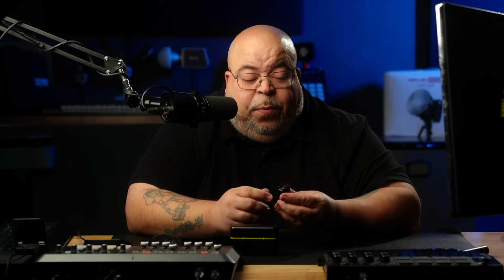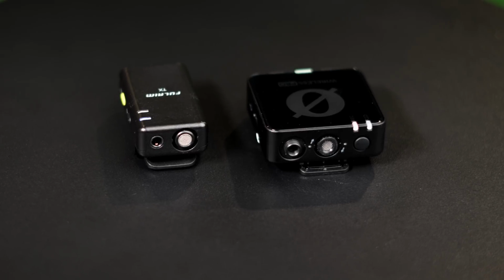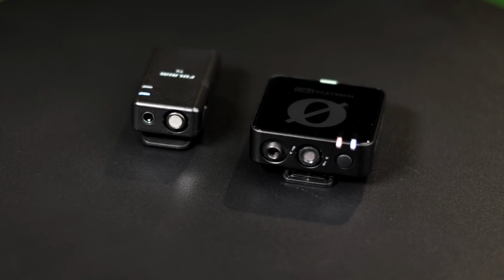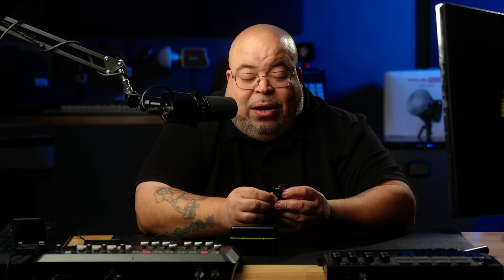And these are great for run and gun situations, but these are what you would call omnidirectional. All right. So omnidirectional, they pick up all around it. So if you're in a very noisy area, if you got 2 people talking, it's going to sound terrible in a way. So I wouldn't use this for that all the time. But if you have to, it is what it is. For run and gun, you got the magnet in the back, just throw it on somebody, make sure it's pointing to their mouth, get the content that you need, and keep it moving.